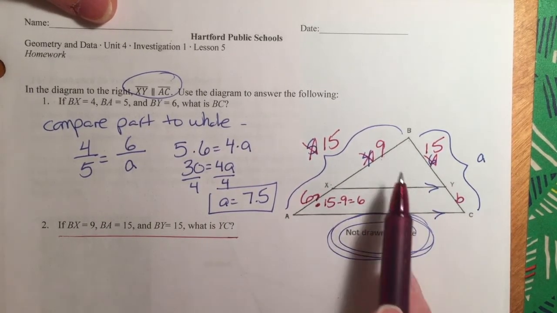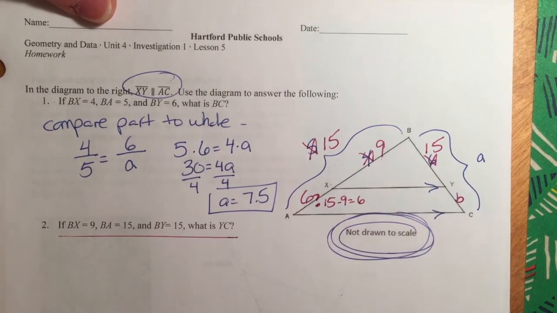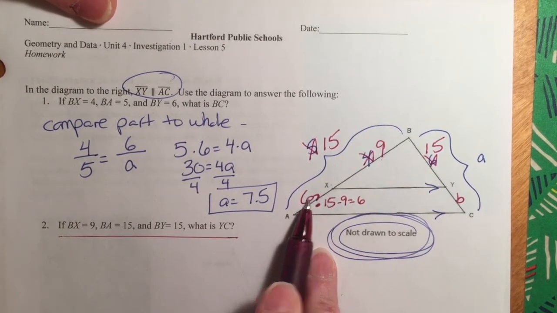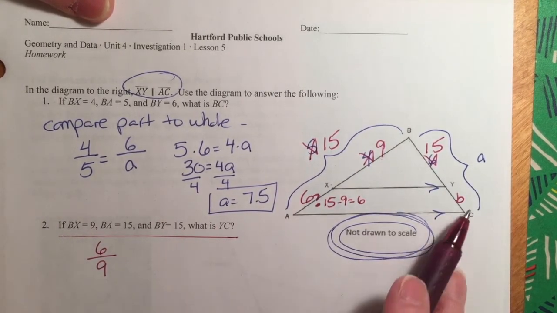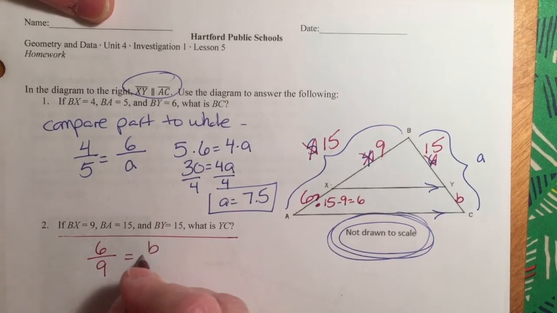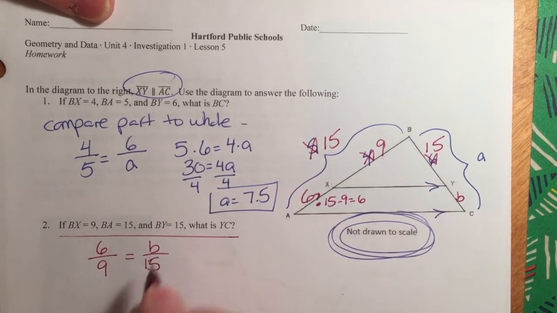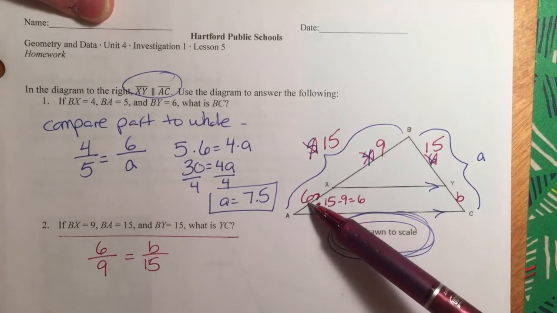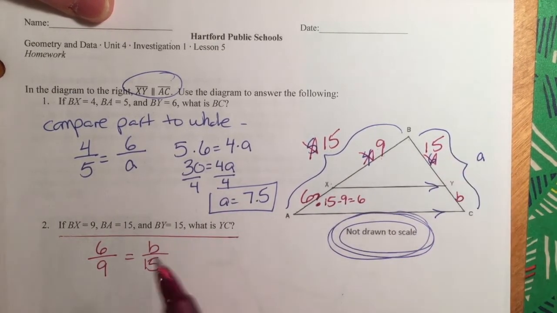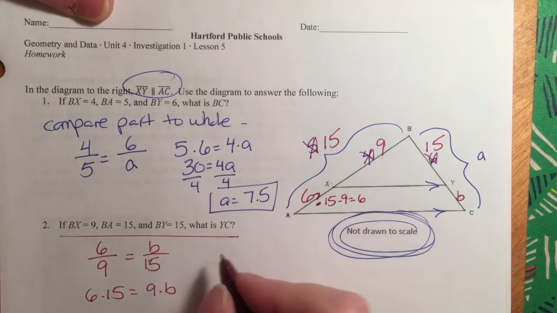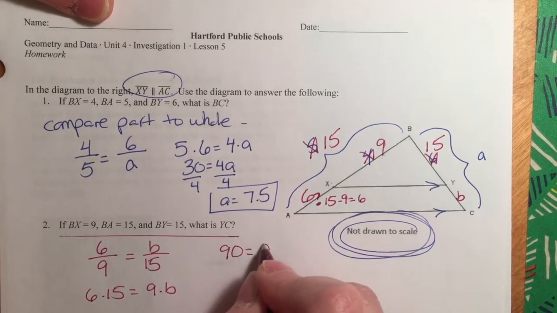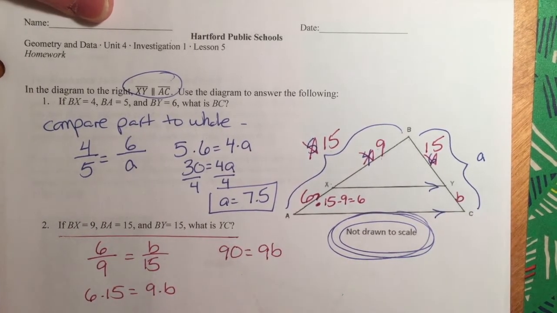Now we can write a proportion, part to part, part to part, okay? So I'm going to compare the 6 to the 9, the lower number to the higher number, and on this side, the bottom number, B, compared to the upper number, 15, okay? So lower to upper, cross multiply, 6 times 15 equals 9 times B. 6 times 15 is 90, equals 9B, and B is 10.